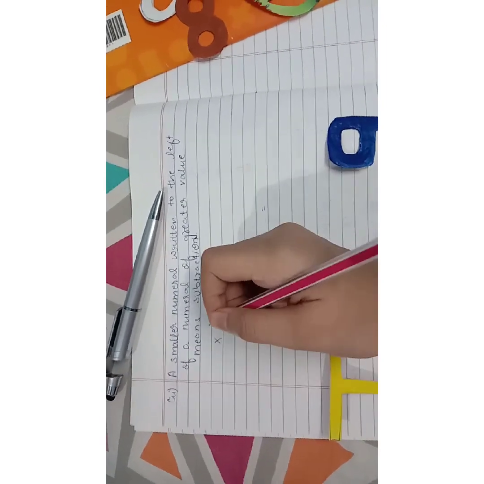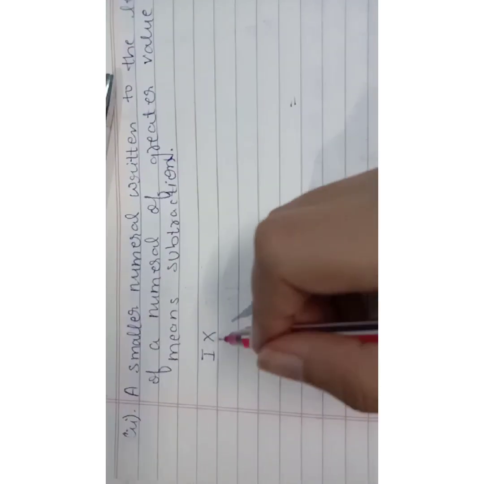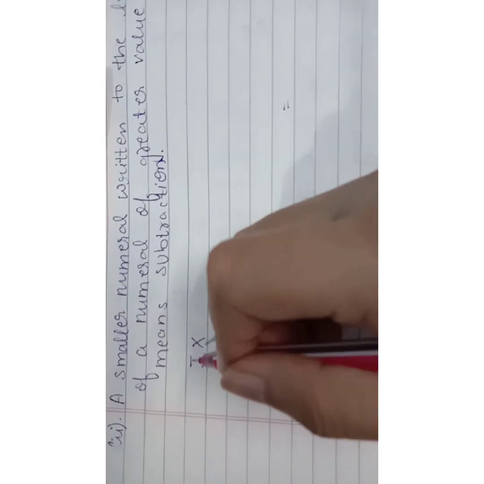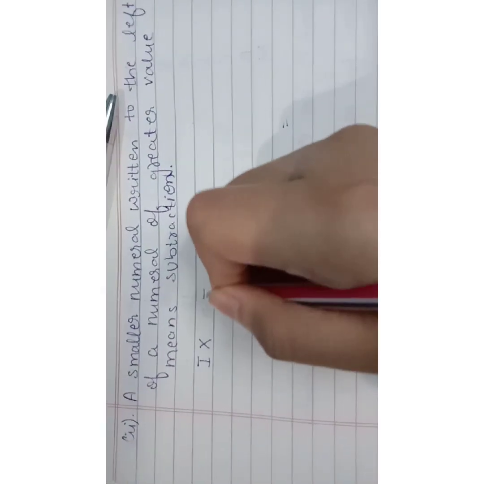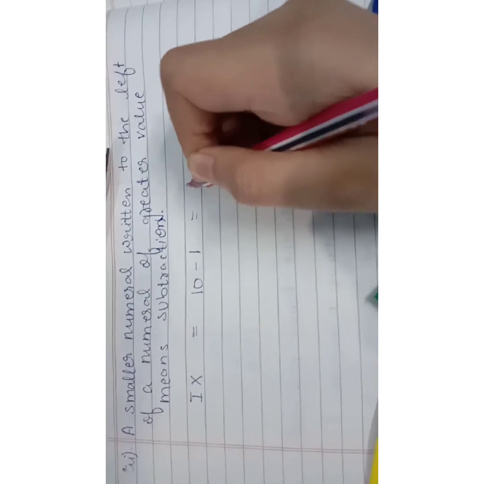X is greater value than I, so I is on the left of the X. It means 10 minus 1 is equal to 9.